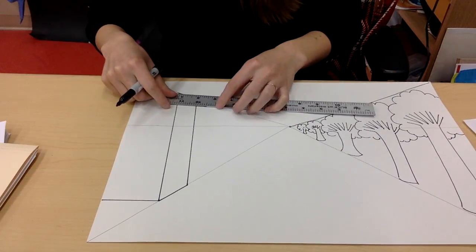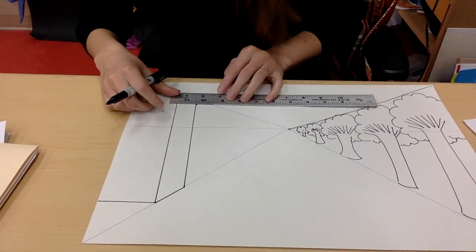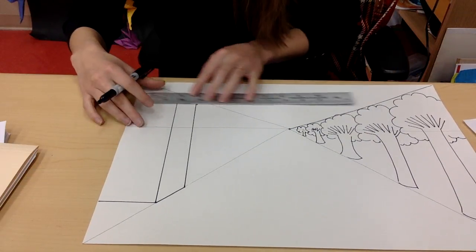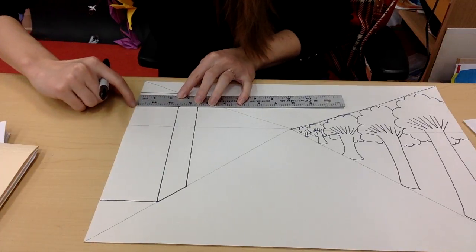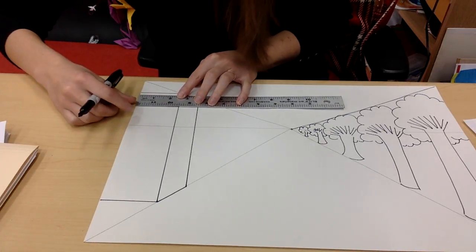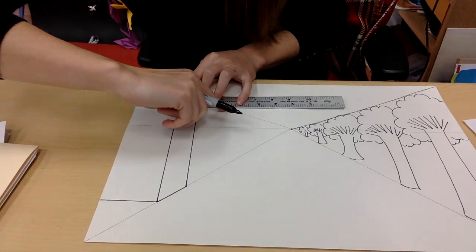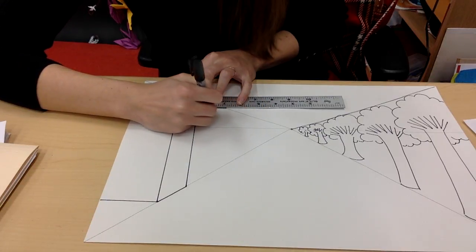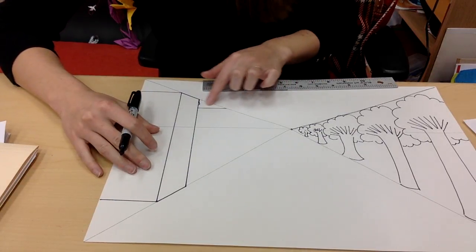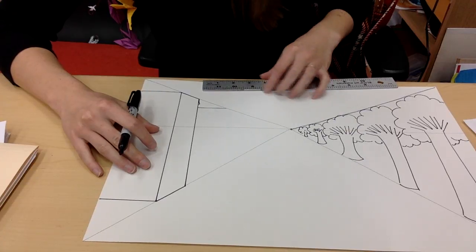But I'm going to draw another one because we're going to be drawing a city street. So I'm going to move down just a little bit. I can use my ruler here to keep the top part of my building straight. This guideline comes right here. So I'm going to draw my short upside down L. See how I did that? I drew it to the guideline.